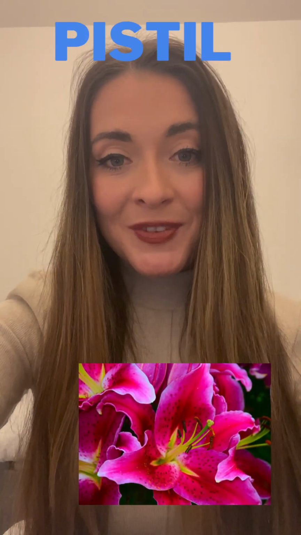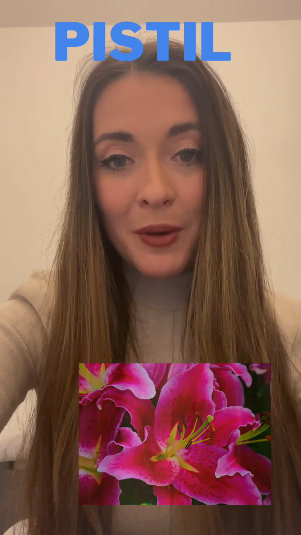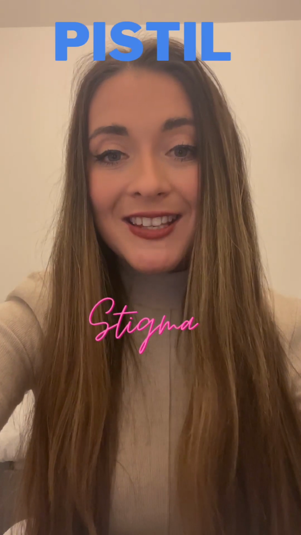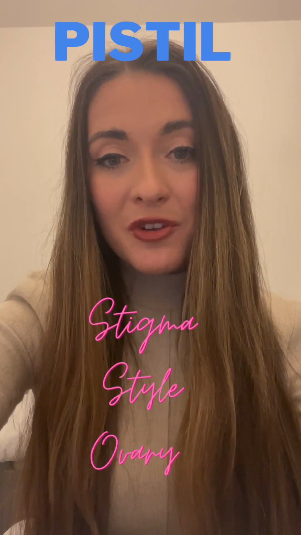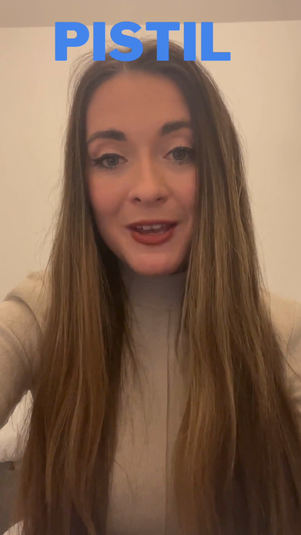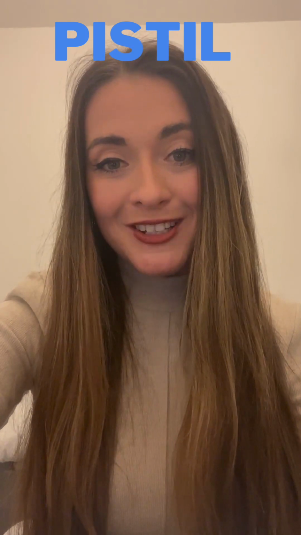The pistil. This is the female part of the flower. It includes the stigma, the style, the ovary and the ovule. It is in the pistil that fertilisation happens.